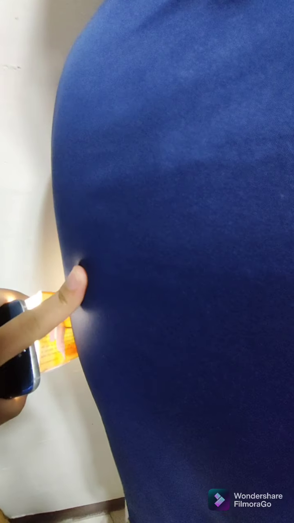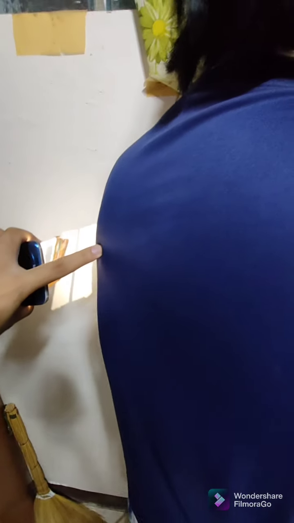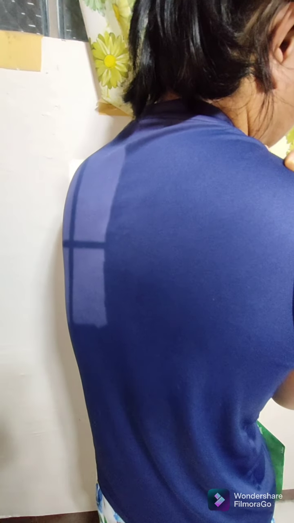And then for the central ray, the CR should be directed towards the mid-vertebral portion of the scapula. So, paano ba natin yan siya mapalpate? Paano ba natin malalaman saan banda yon? So, dito banda. You can see here. Palpate ko ito dito mo, sir, ha? So, makikita natin itong ridge dito. And dito siya exactly banda. Dito. So after palpating, center na natin ang beam natin.